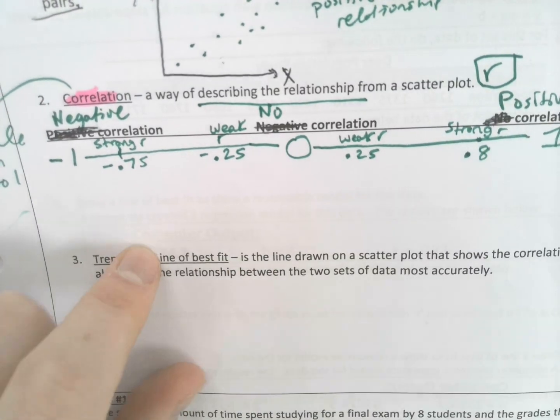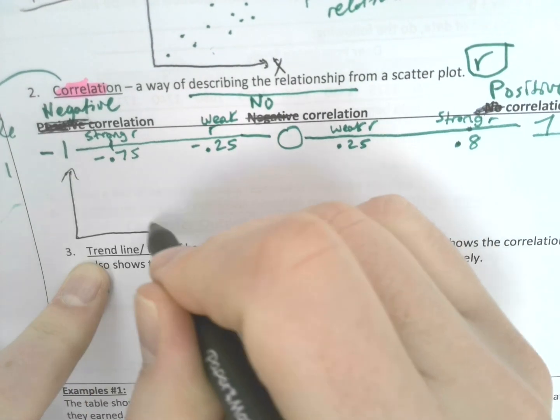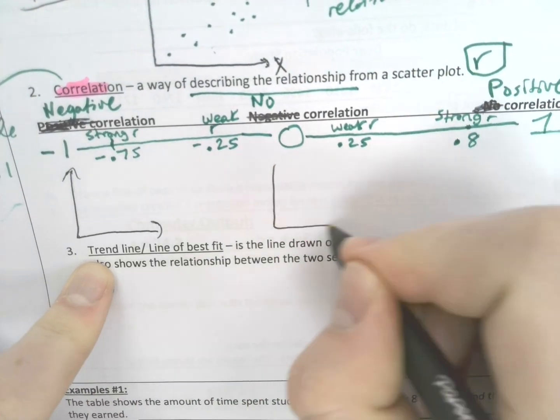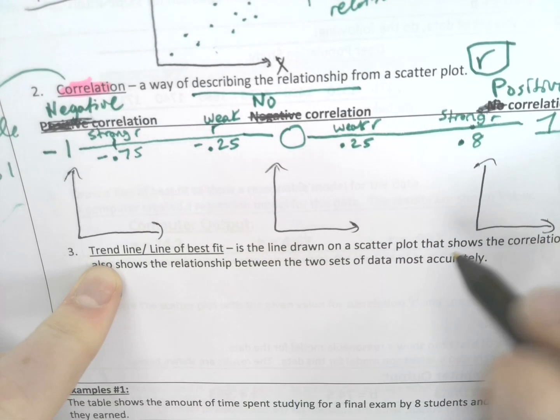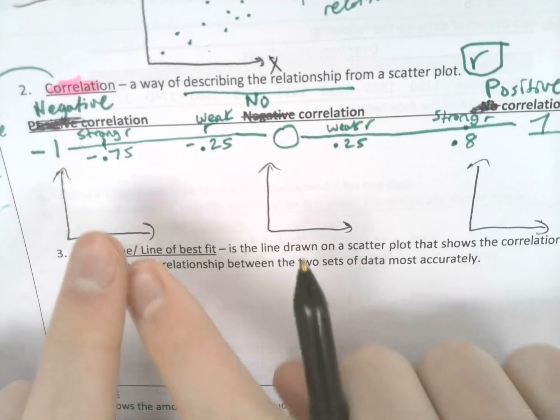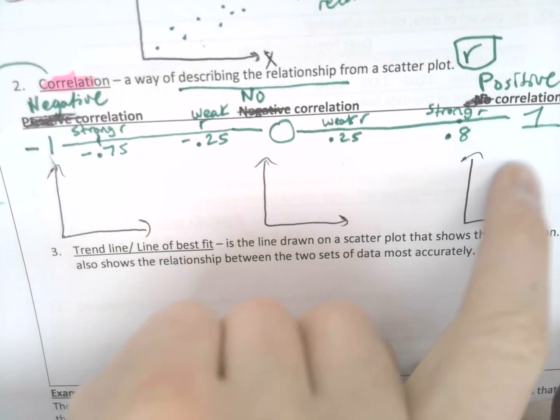And so what I want you guys to do, see if you can give me 3 graphs that you think represent these scenarios. Go ahead and see if you can give me these 3 graphs. Go ahead and try it. That represent negative, no, and positive.